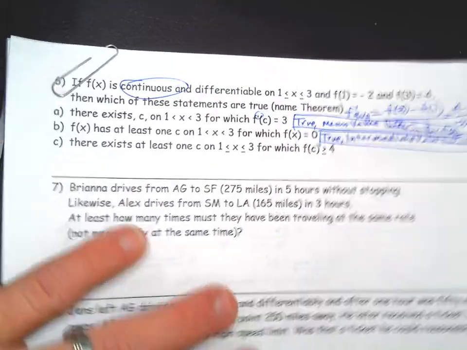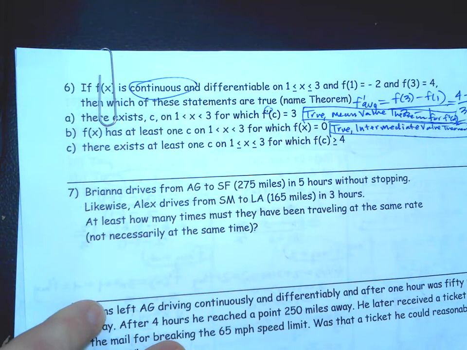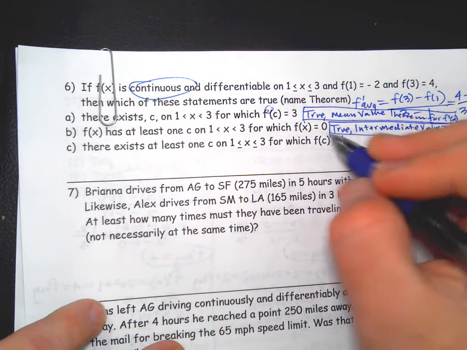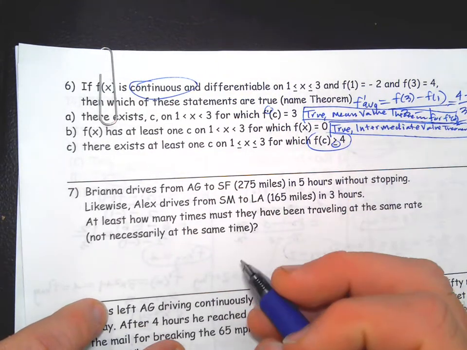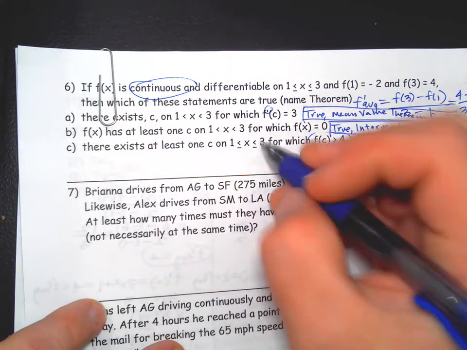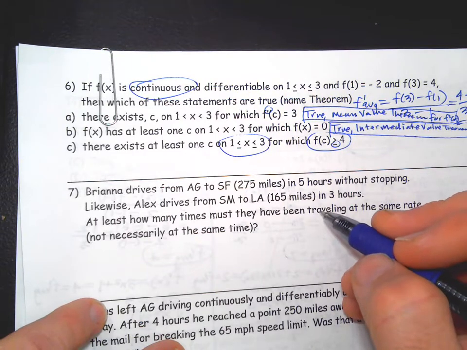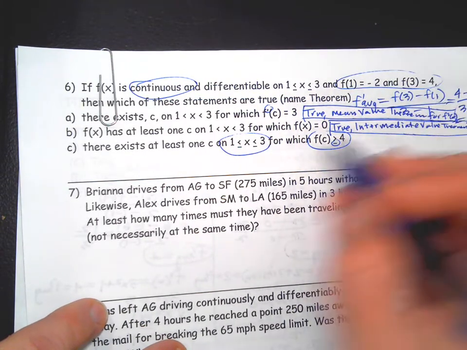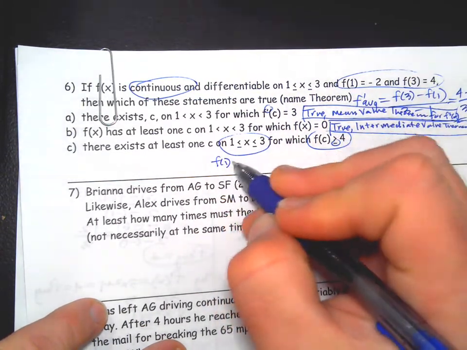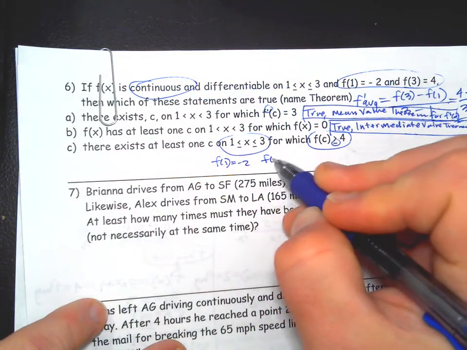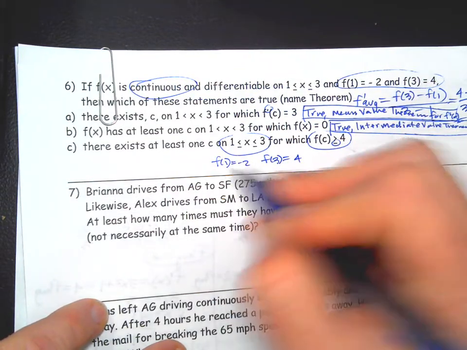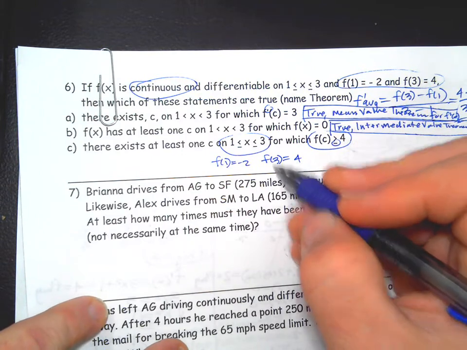There exists at least one c, from 1 to 3, for which the value of the function is greater than or equal to 4. Now this one's kind of weird. You have endpoints, right? So you know that f of 1 is negative 2 and f of 3 is 4. And you know it's got to go through all the values in between, but it might go above or below these values.